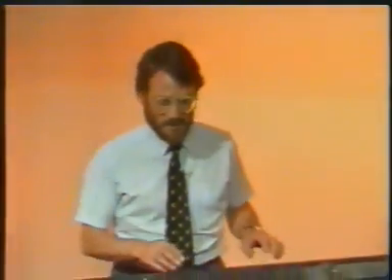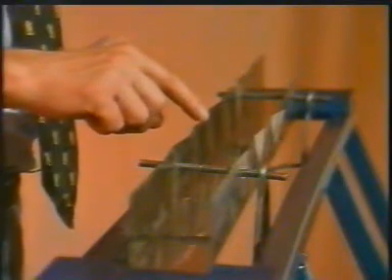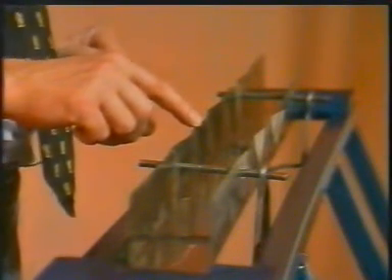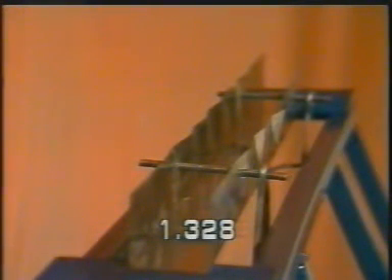We have now inverted the original test beam. One edge of the plate is unsupported and therefore buckles very much more easily. Plates with one edge unsupported have a buckling coefficient of 1.328.